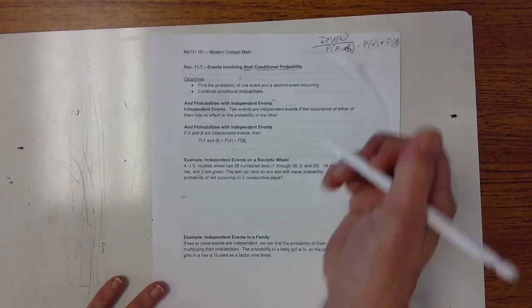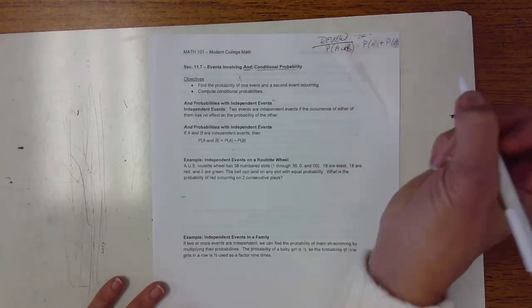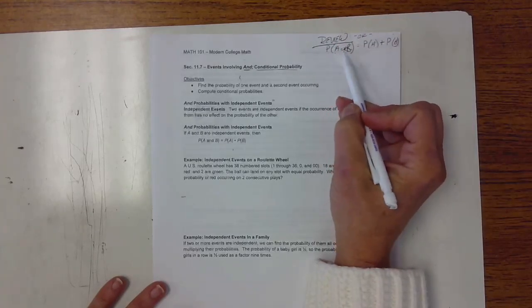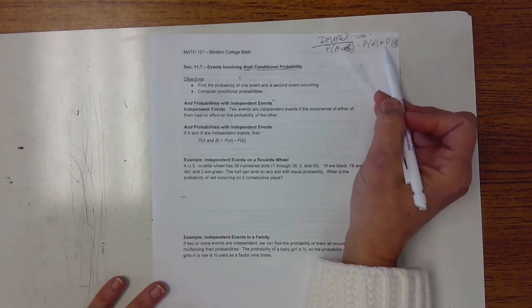The first one we had was what happens when we have a probability utilizing or. And so if I have a probability that A or B occurs, then remember we added the probability of A plus the probability of B. So let's just give you an example.